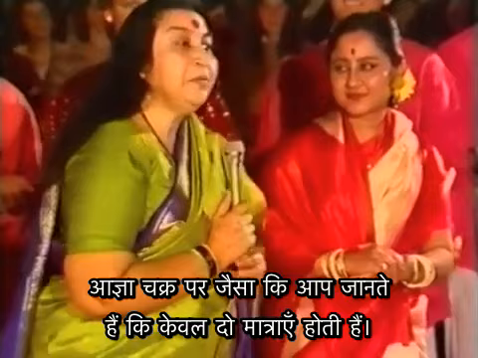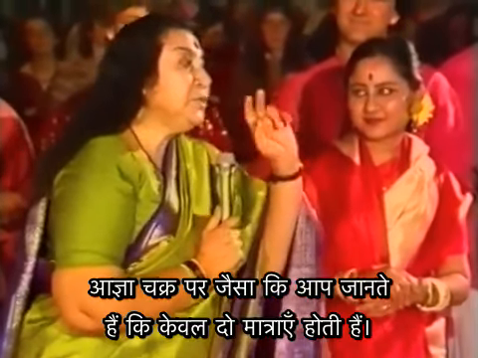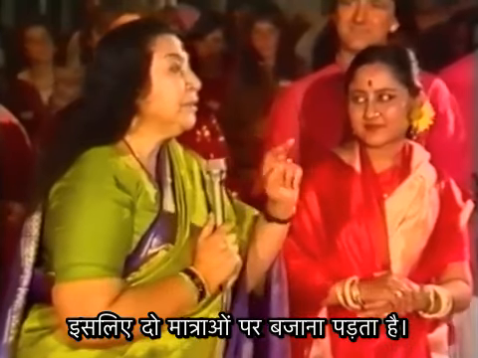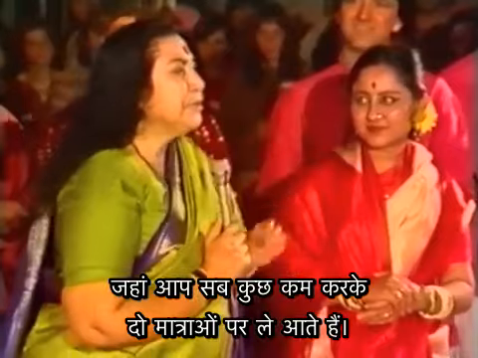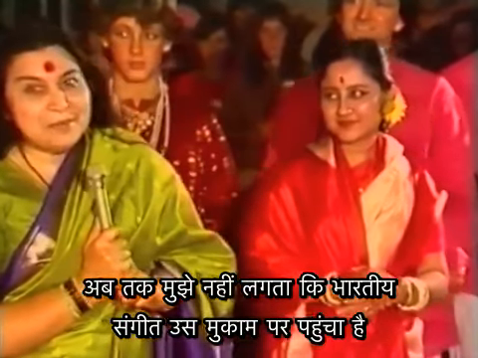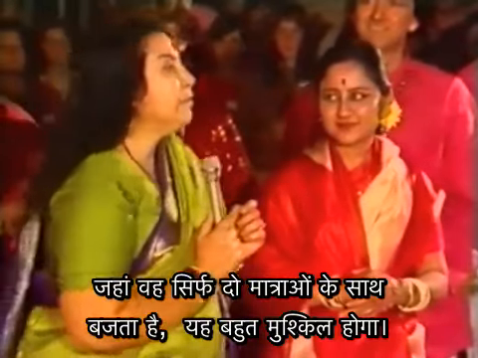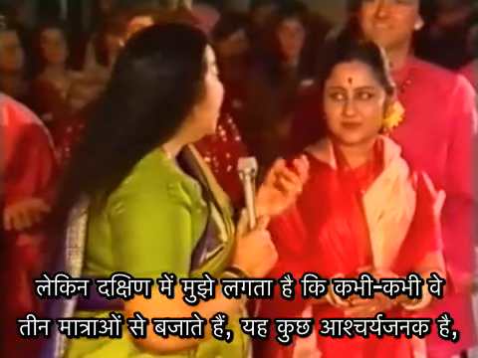At the time of Agya Chakra, as you know, there are only 2 matras. So one has to play only on 2 matras, where you reduce everything to 2 matras. So far, I don't think Indian music has reached that stage where it just plays with 2 matras. It will be very difficult. But in the south, I think they play sometimes with 3 matras.